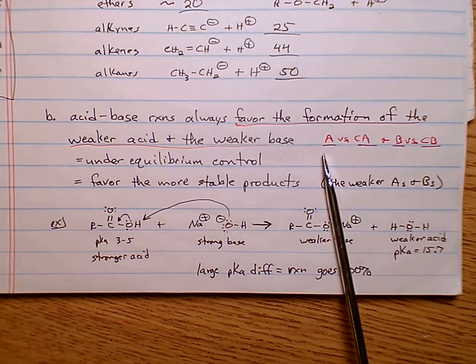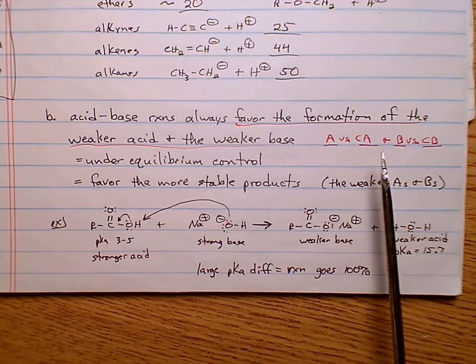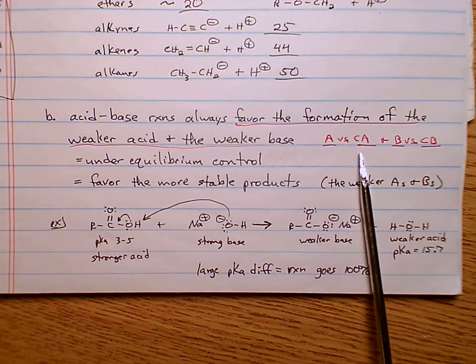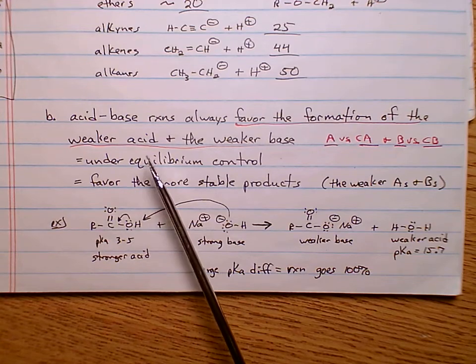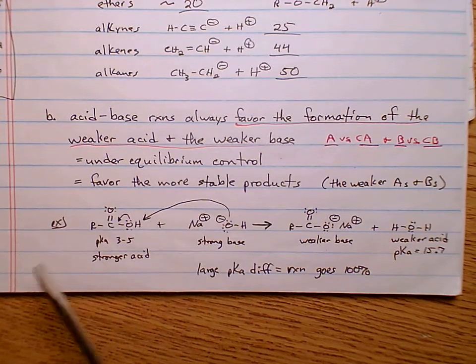Look at the pKa of the acid in the reaction, then look at the pKa of the conjugate acid in the product of the reaction, and compare those two. The reaction will always favor the formation of the weaker acid.